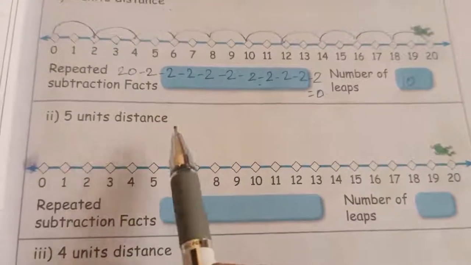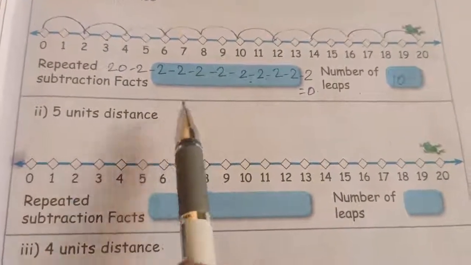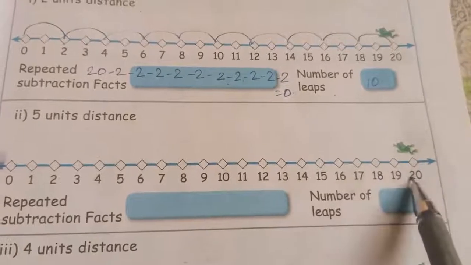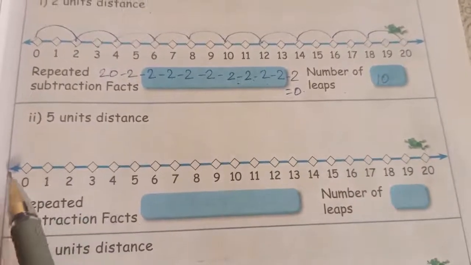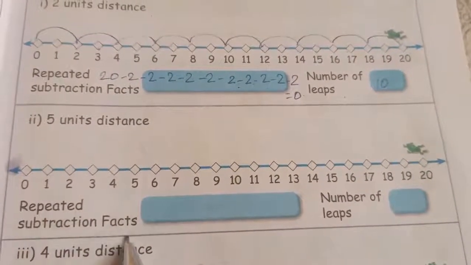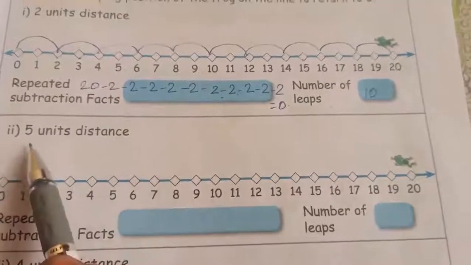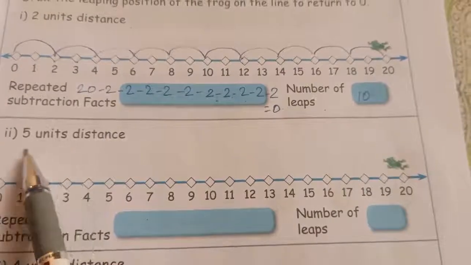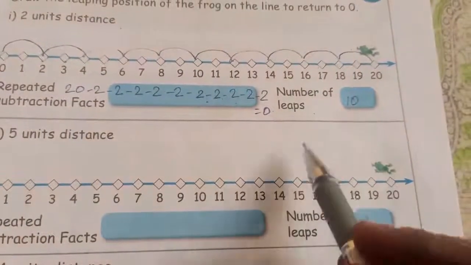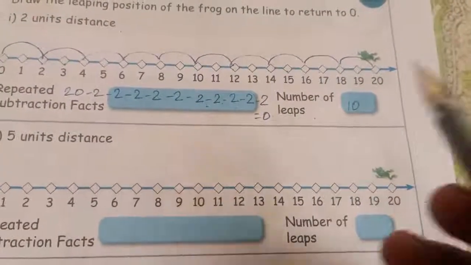Next, 5 unit distance. What's our question? 5 unit distance. The frog is at 20. Next it wants to reach 0. Okay, so repeated subtraction fact, right? Next, number of leaps. Now how much distance do we want to jump? 5 units. This frog jumps 5 units. So subtract 5 numbers.